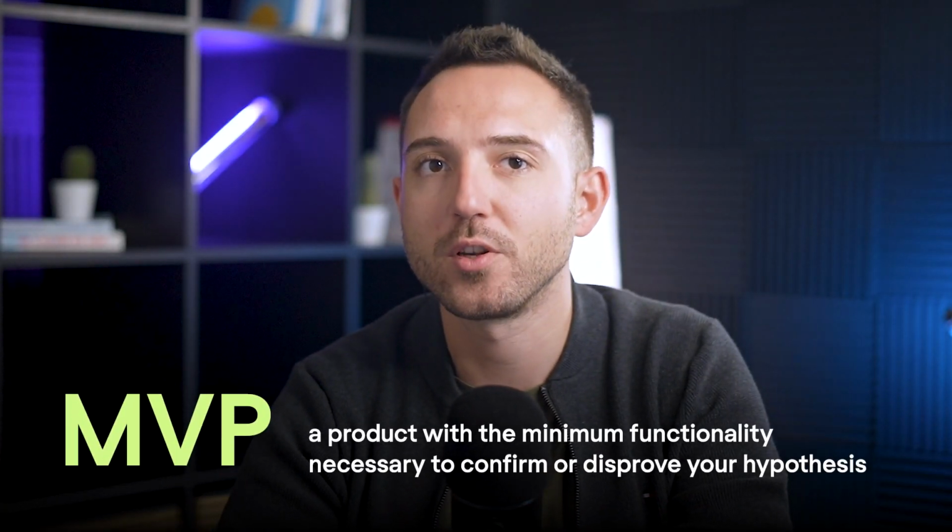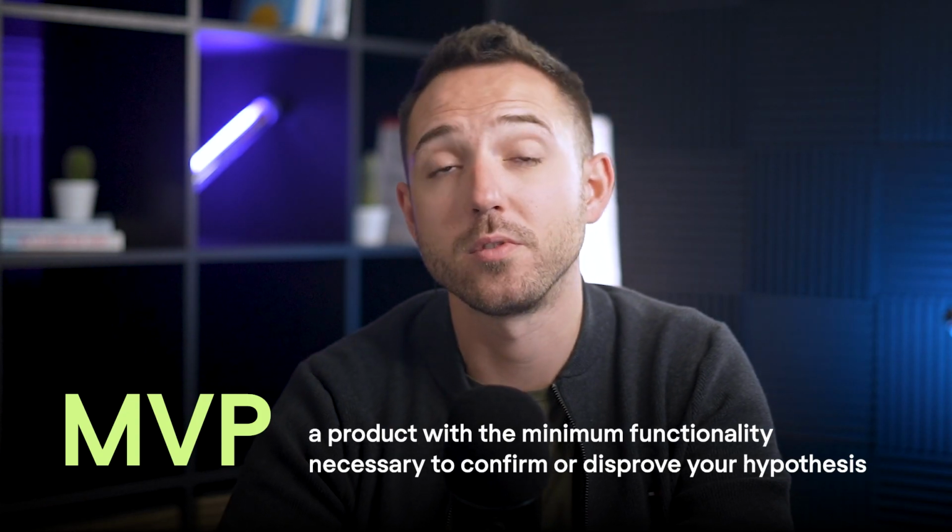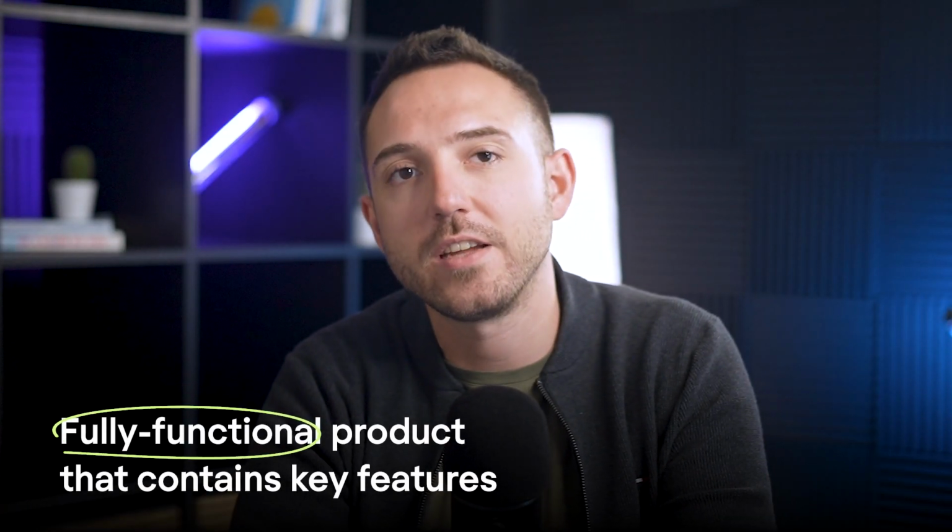We can define an MVP as a product with the minimum functionality necessary to confirm or disprove your hypothesis. The main difference between a demo solution and the MVP is that, unlike a demo, an MVP is a fully functional product that contains key features. This way, users can experience the product's value on its own.